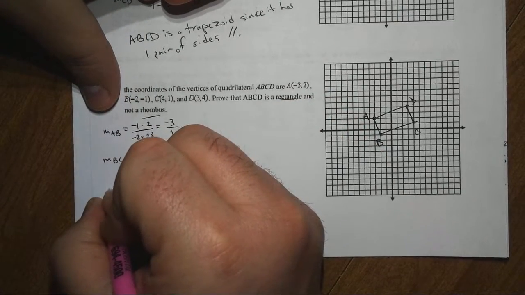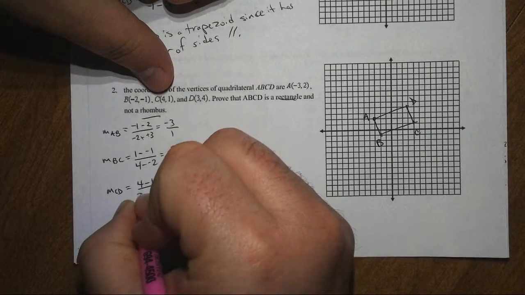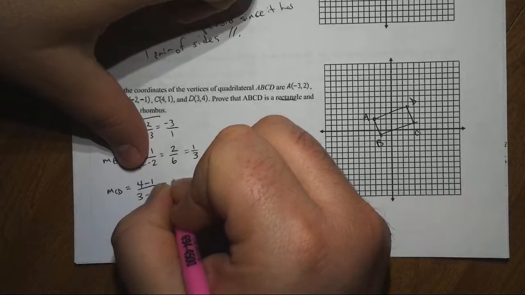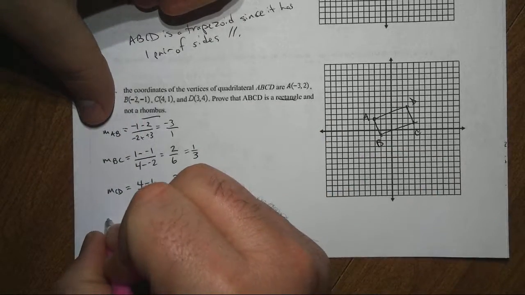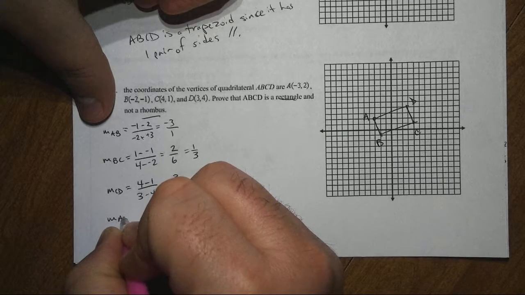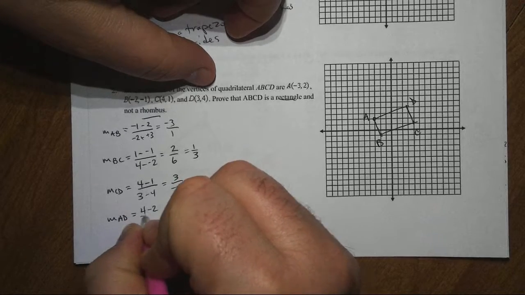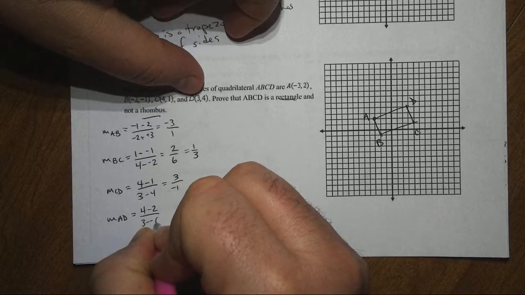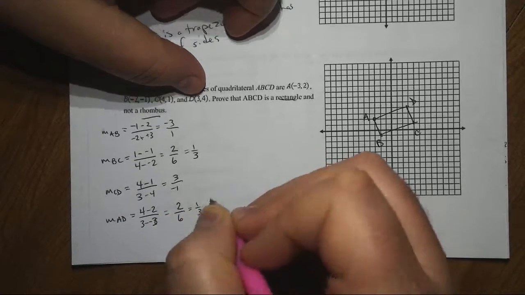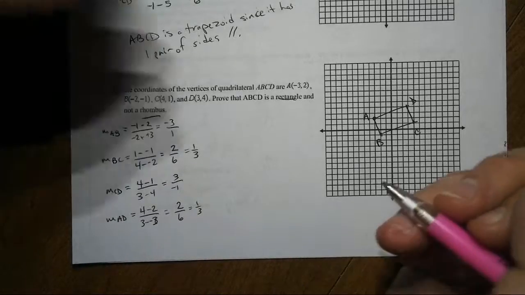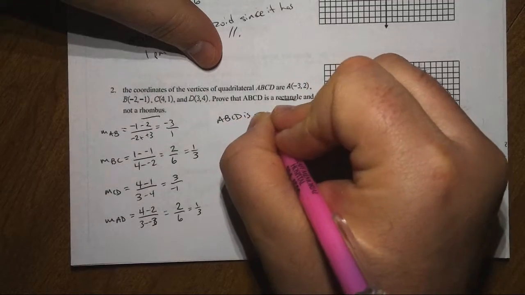Okay, next we have the slope of CD. So we have 4 minus 1 over 3 minus 4. And here we go. This is 3 over -1, so that's -3. And the last one, the slope of AD. That's going to be 4 minus 2 over 3 minus -3. And so once again, that's 2 over 6, and that's 1/3. Okay, so we can just say that ABCD is a rectangle.